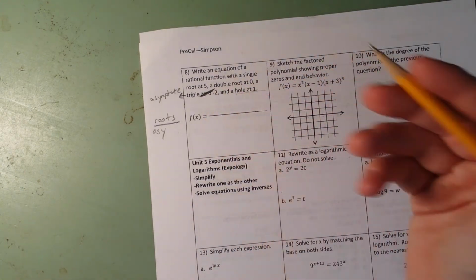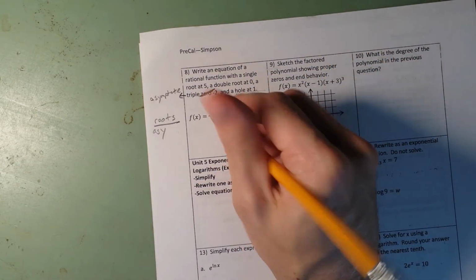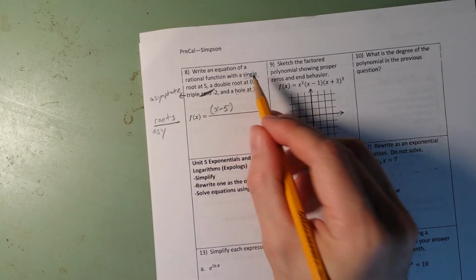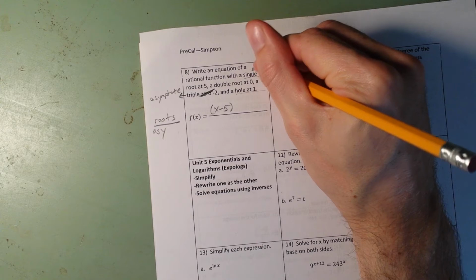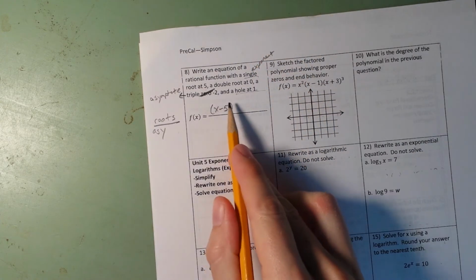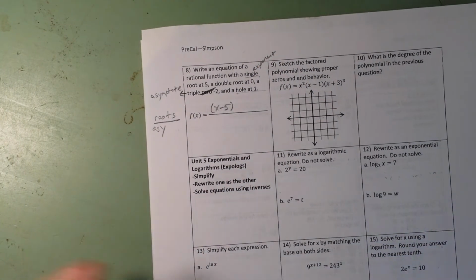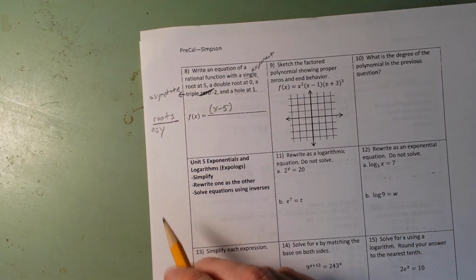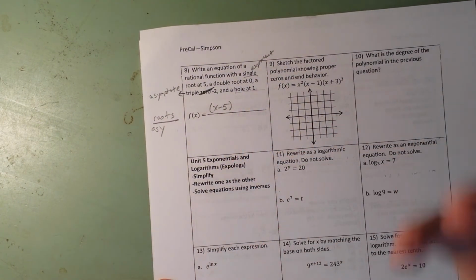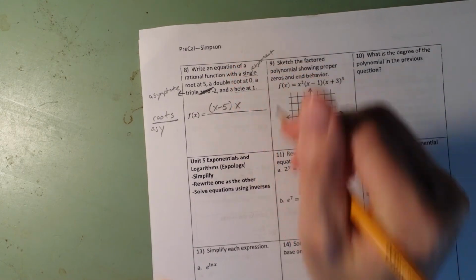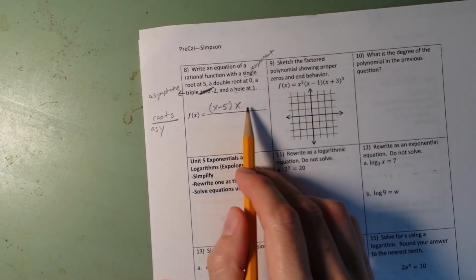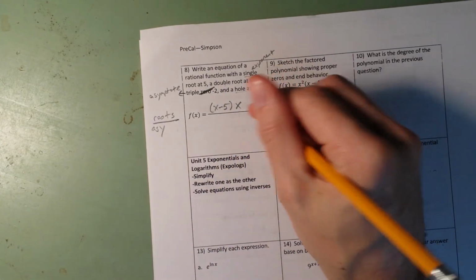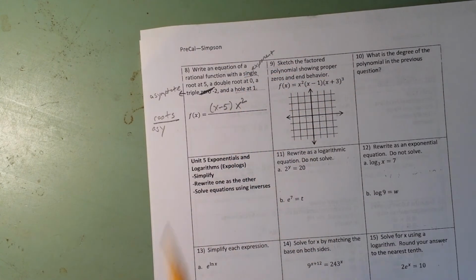So what factor would give me a root or a 0 at 5? Well, x minus 5 would. And it's single, that's telling you the exponent. So x minus 5 to the first. There's one copy of that factor. And we have a double root at 0. What factor would give me a root at 0? X would. So x minus 0, if you want to think about it like that. But it's a double root, so we're going to square it.